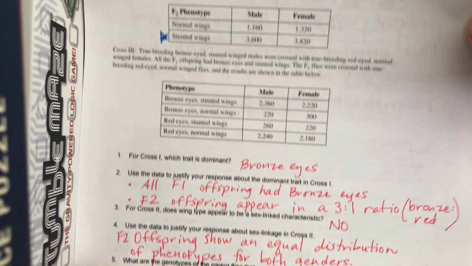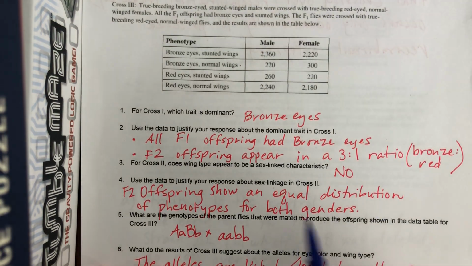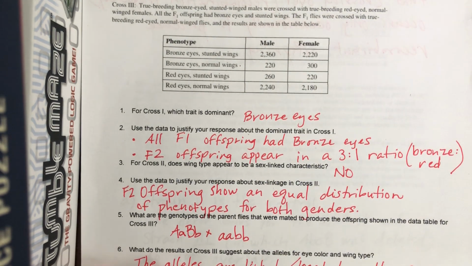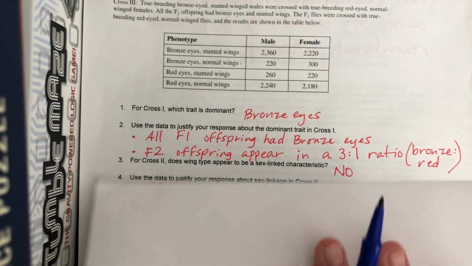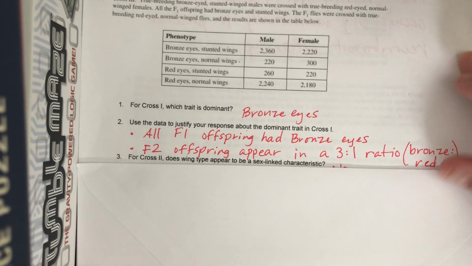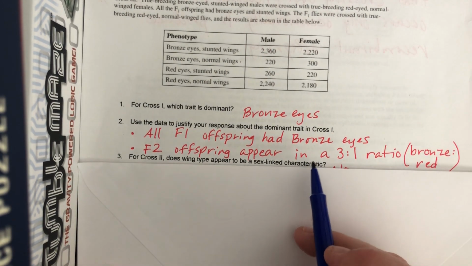All you guys got number 1 right, bronze eyes. Number 2, use the data to justify your response. This is a little tricky because many of you put a wrong answer. Many of you put, the data shows that there are more bronze-eyed babies than there are red-eyed babies. That just ain't true. I mean, it is true, but it ain't true that that's a reason why.